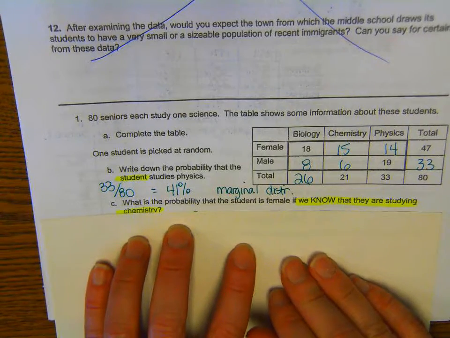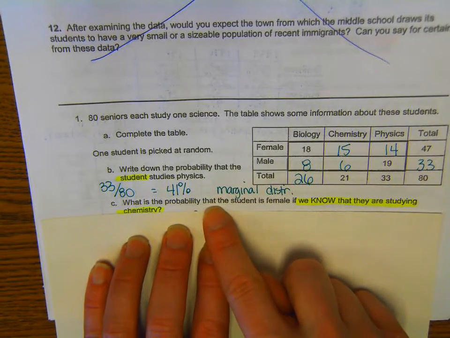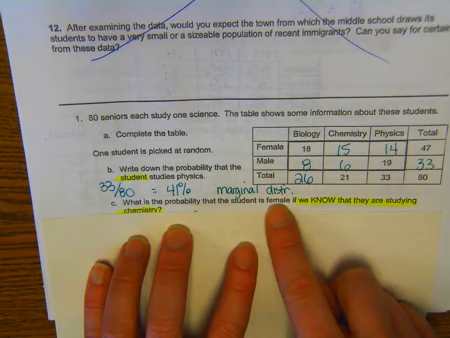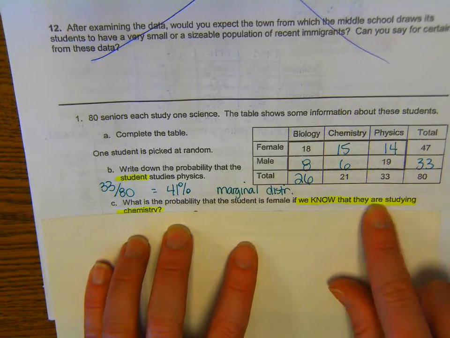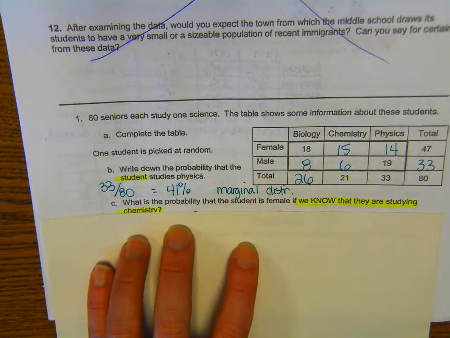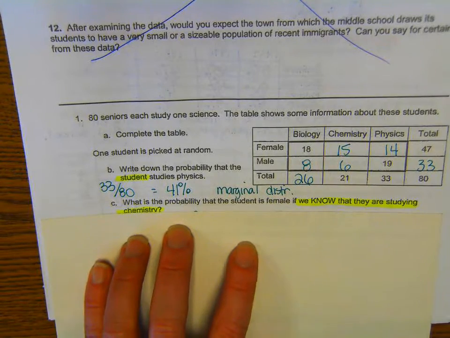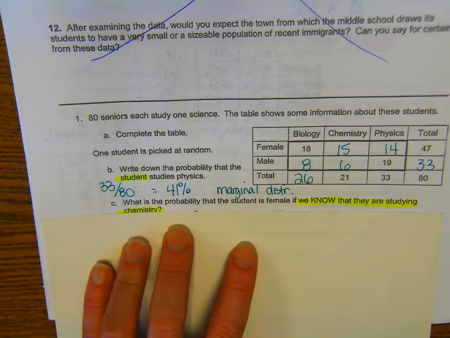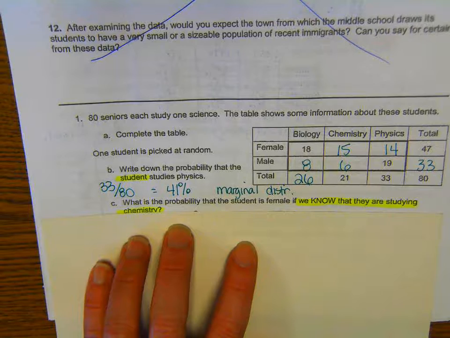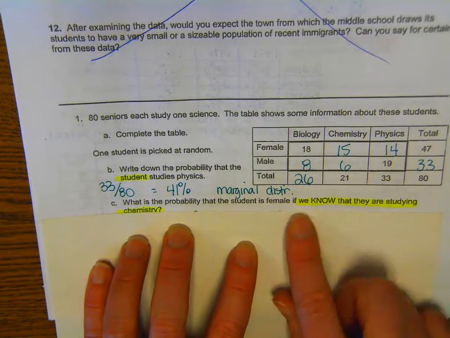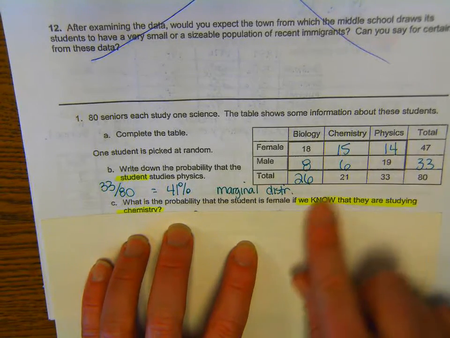I highlighted some things. What is the probability that the student is female if we know they are studying chemistry? So I'm telling you, if we know they are studying chemistry. Is my probability going to be out of 80 this time? No. What is it going to be out of? 21, because I'm telling you, this is one condition.